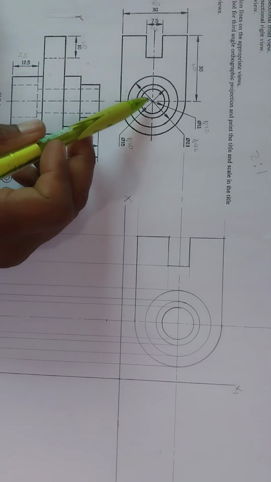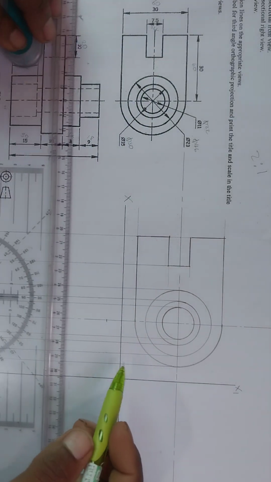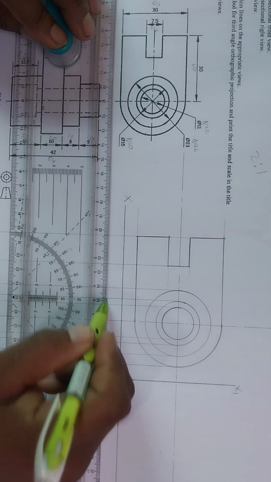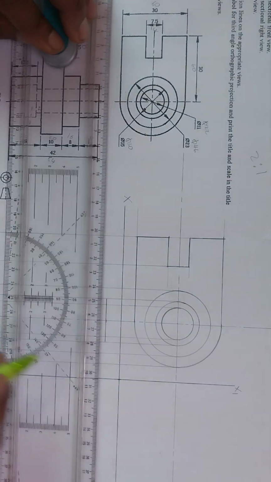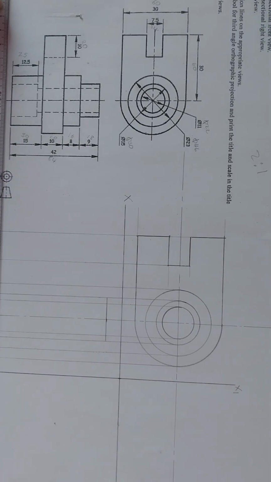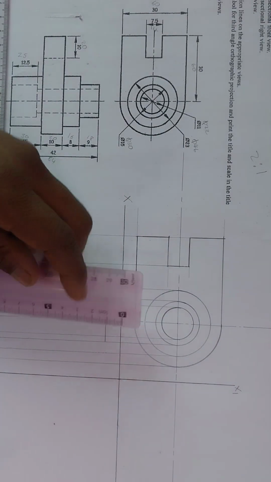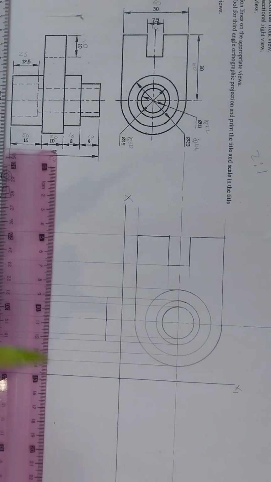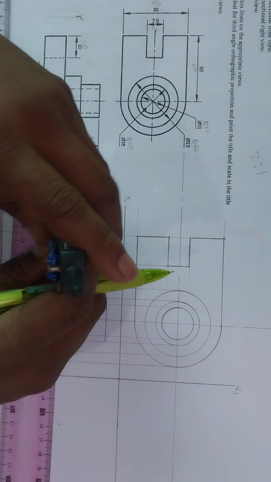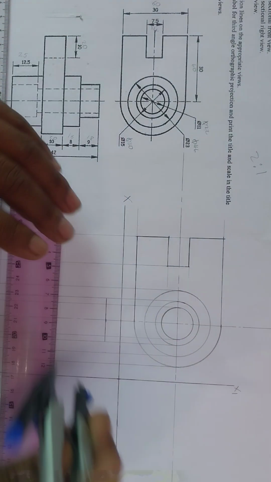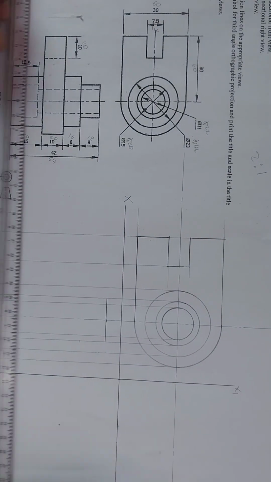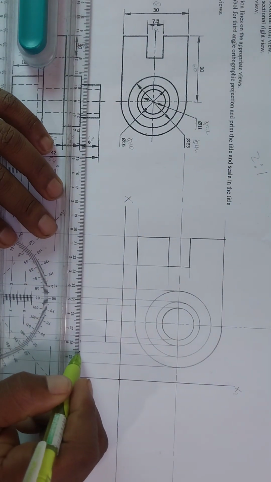You see there's this inner circle and the outer circle there. So we're gonna have this, like this. Then it goes down 9 millimeters, which is 18. So measure 18 there. Go into the second one.